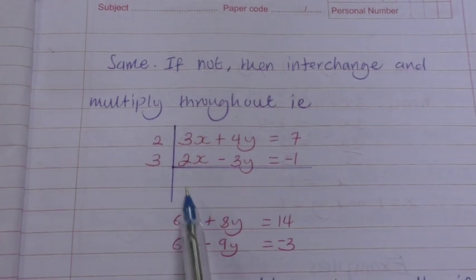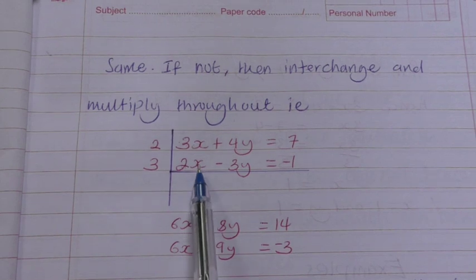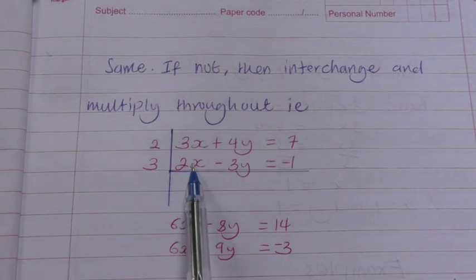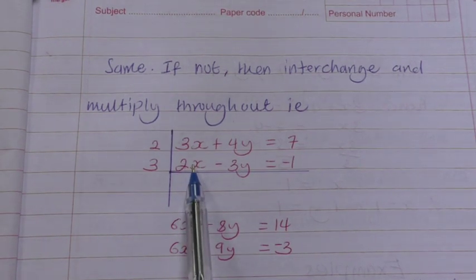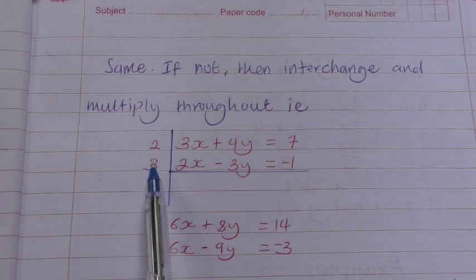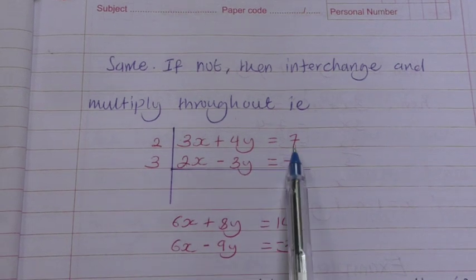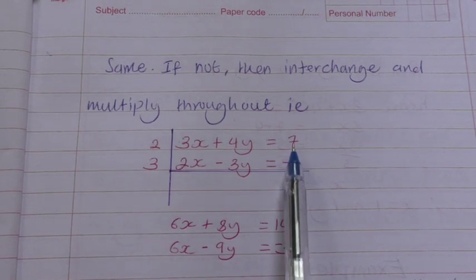That is to say, we want to make the coefficients of x the same, so we interchange the coefficients and multiply throughout. That is, the 2 goes up, the 3 comes down, and now we multiply. The 2 multiplies everything in this particular equation.